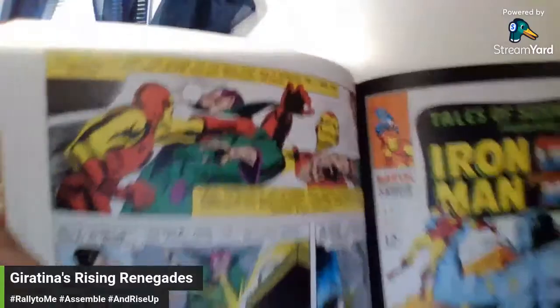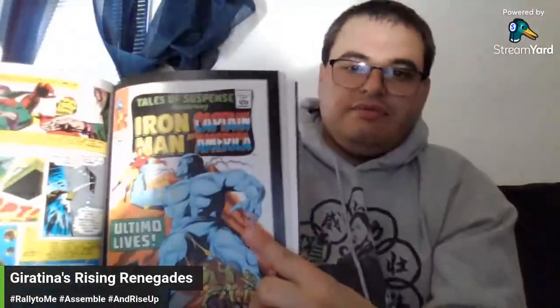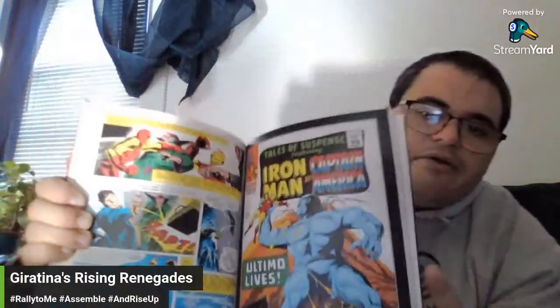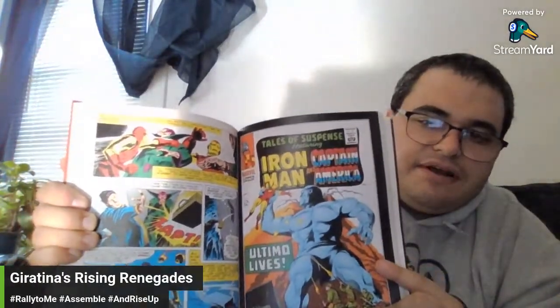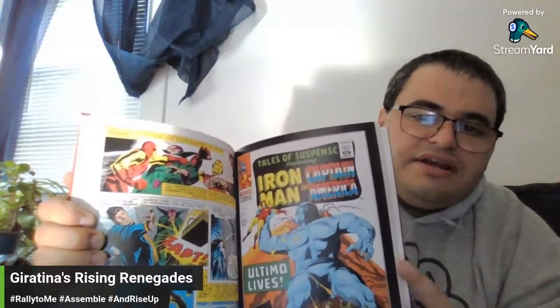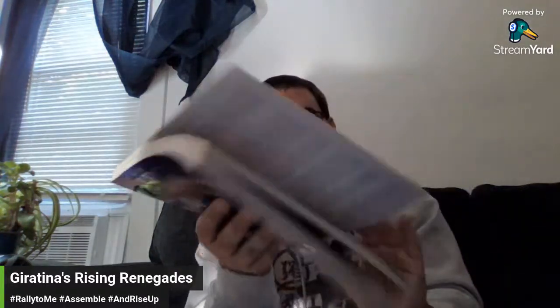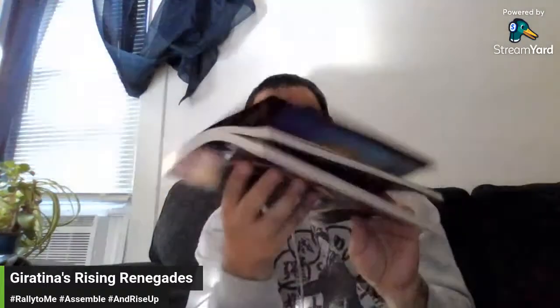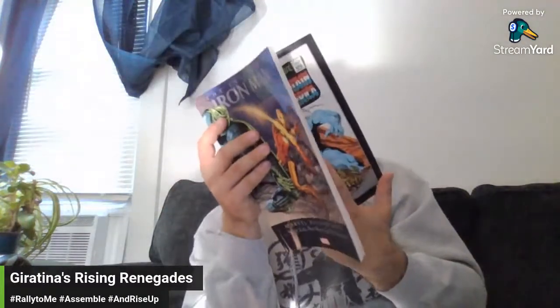And right here is where the Mandarin brings Ultimo to life to fight Iron Man. I was looking to find a singular issue featuring Ultimo, but because they were hard to find in comic book stores and online, I had to get this full book that features the series of 9 different comics back then.